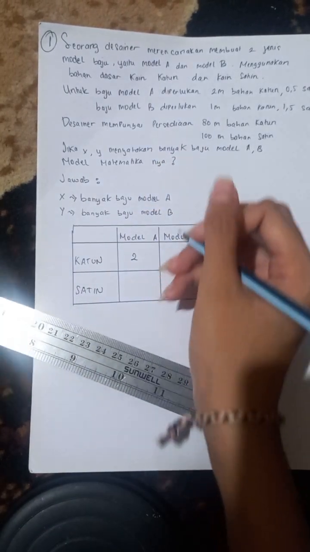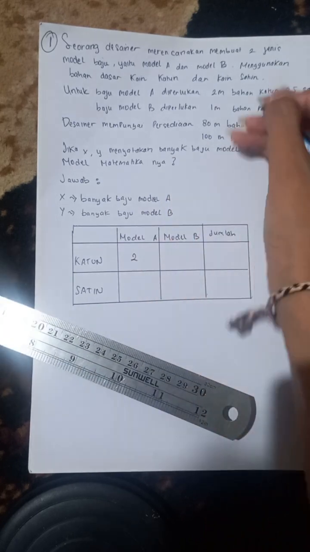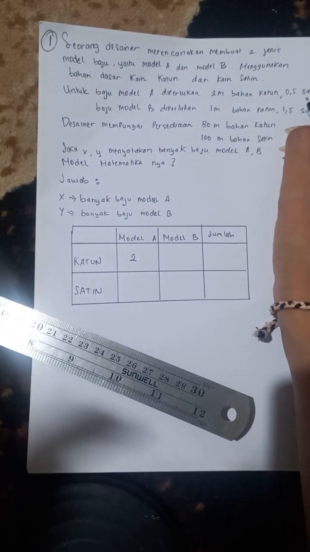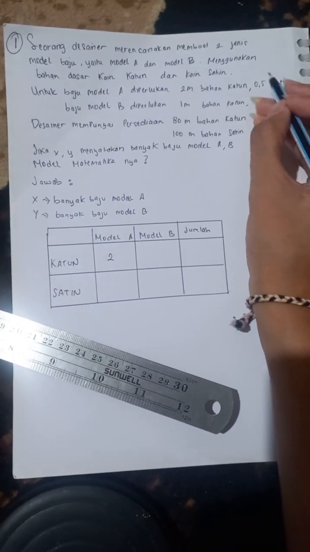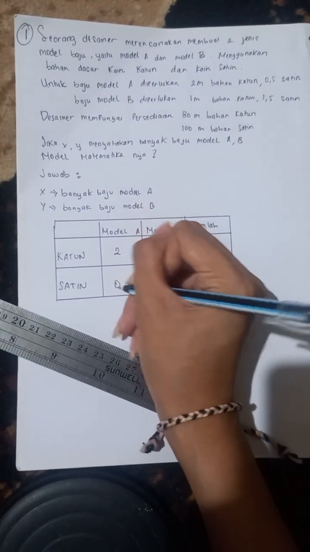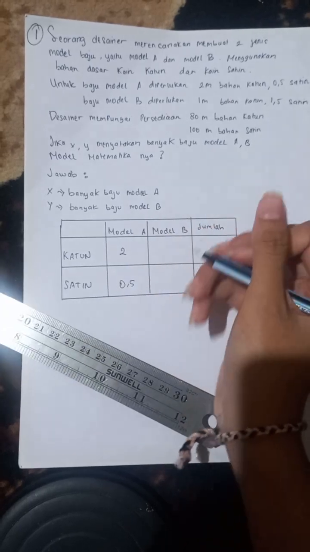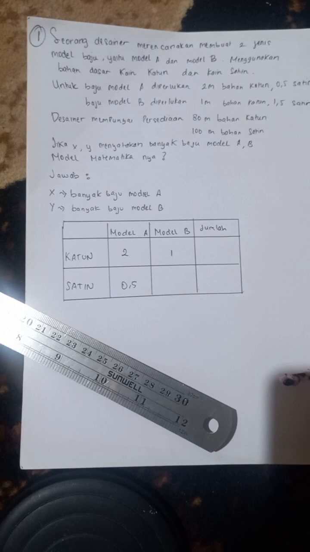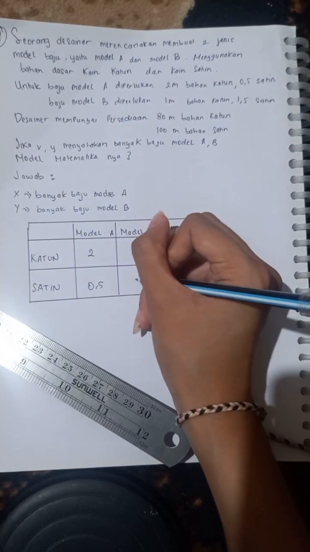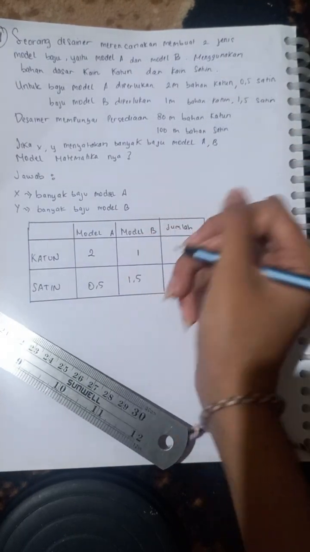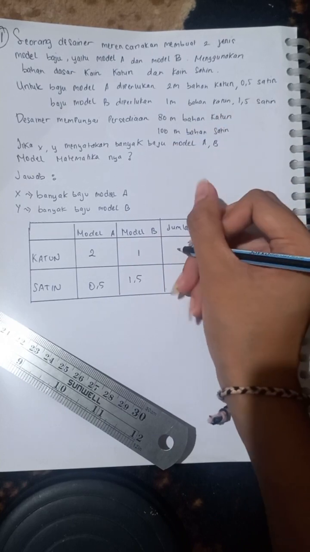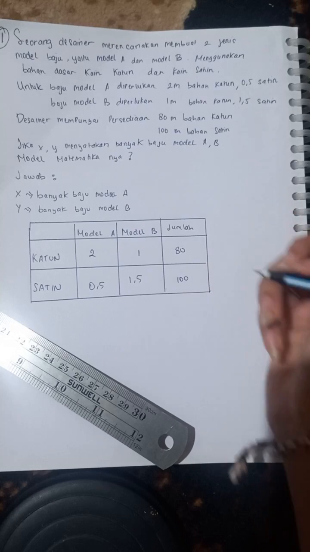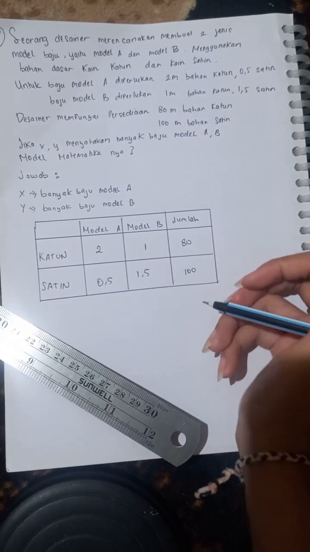Next, we fill the table with existing data. Now, we're going to create the mathematical model.